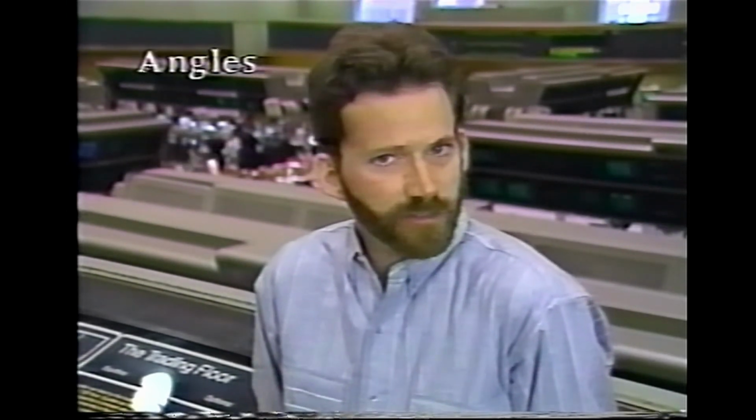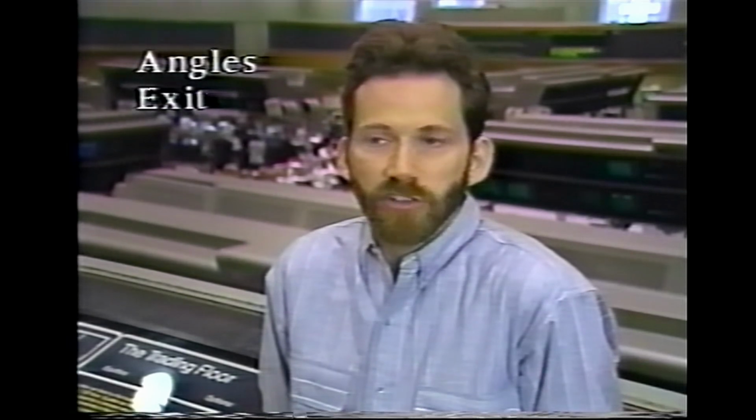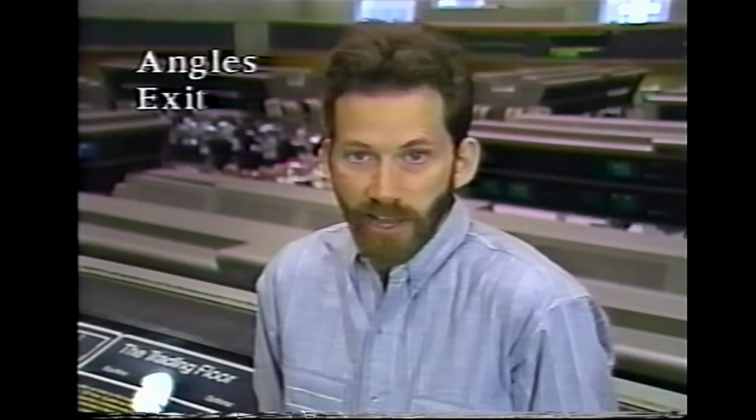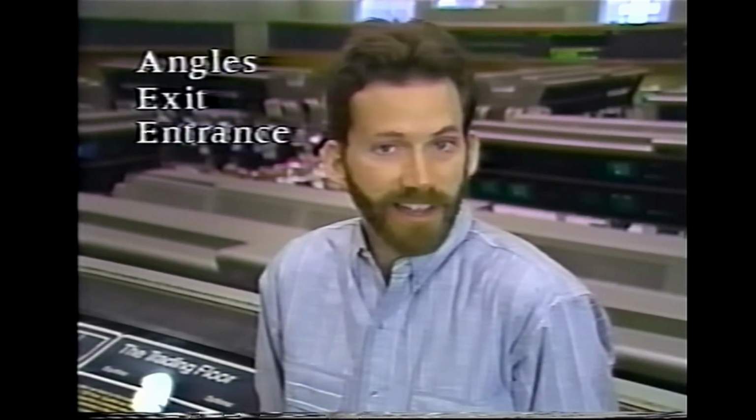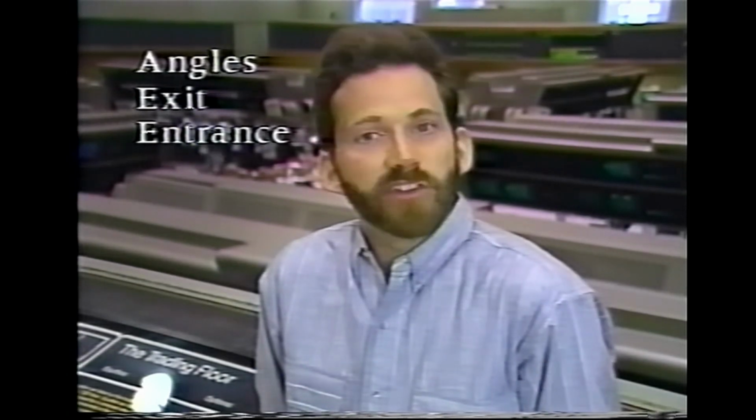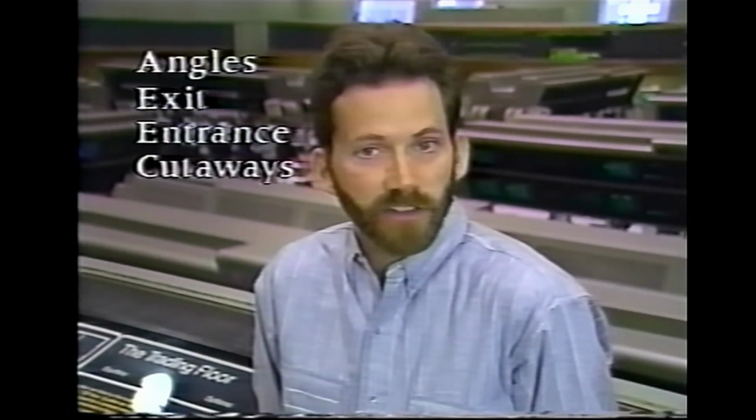We need a variety of shots, taken from a couple of different angles. We need shots in which the subject is exiting the frame, and possibly a few in which they're entering the frame as well. And we certainly need a variety of cutaways and close-ups. With this kind of footage, we're going to have a lot of editing opportunities.